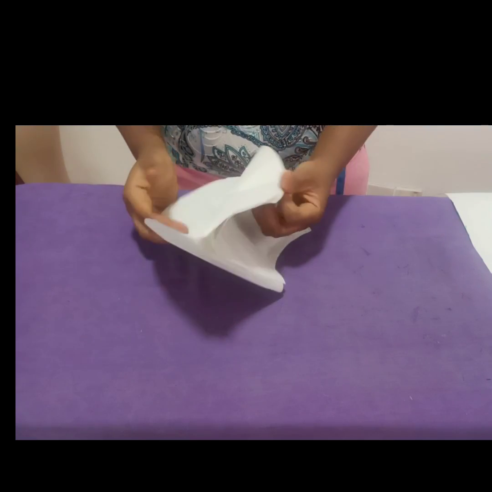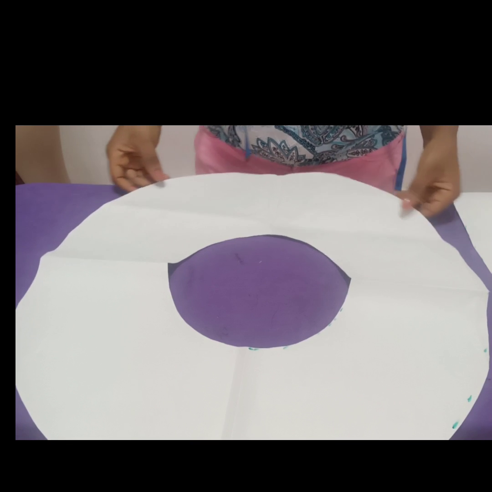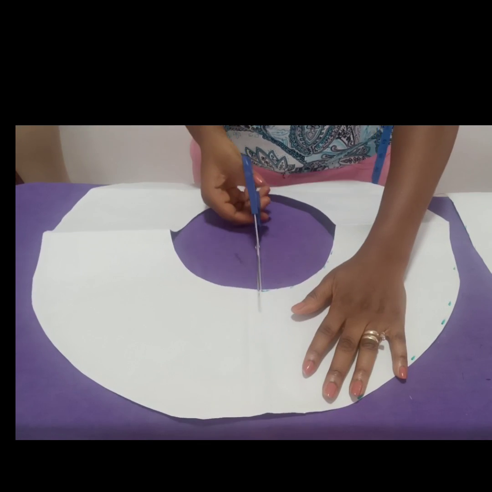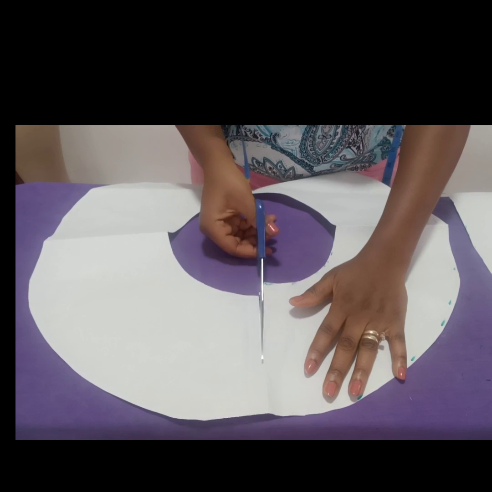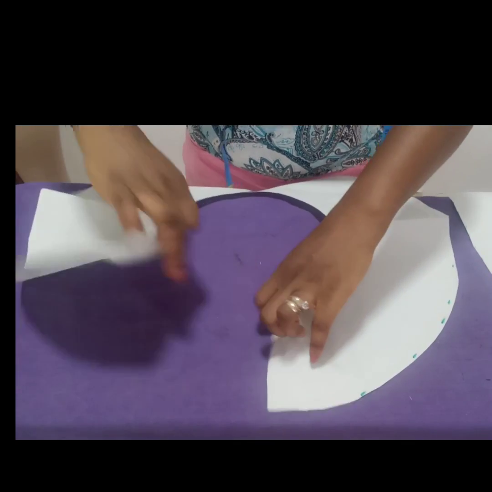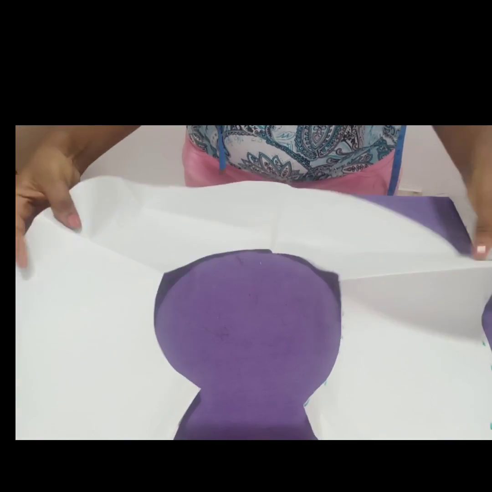So this is 360. You see it, and then we cut one side open. We are going to put it around the waist. We'll be putting it on the mannequin later. So let's just set this aside and go to the next, which is 90.